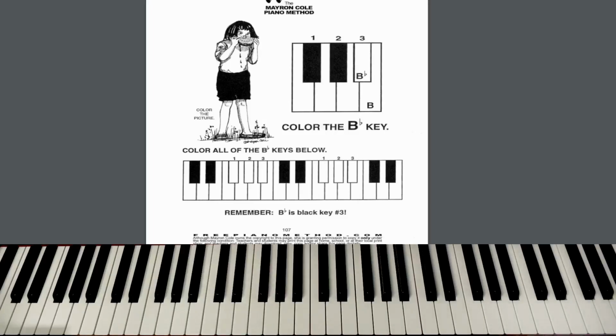Hello and welcome to lesson 17, page 110. This is the song titled The Banjo Player in our pre-level 1 book.